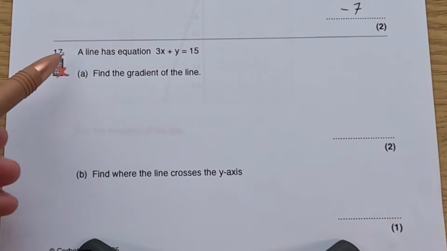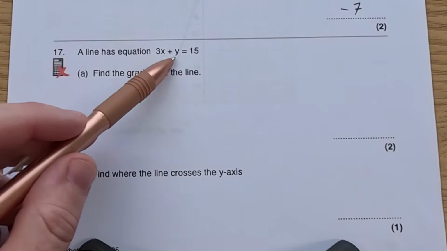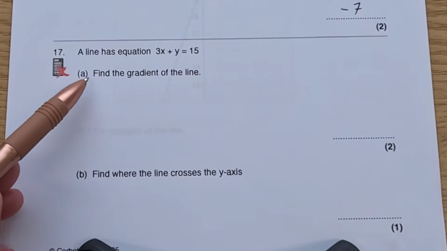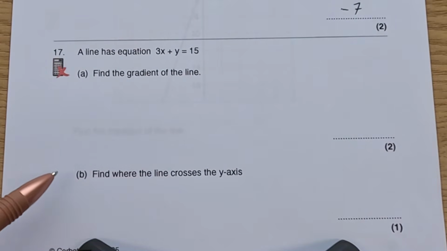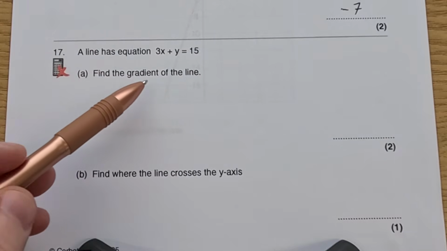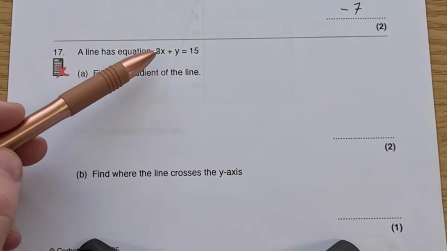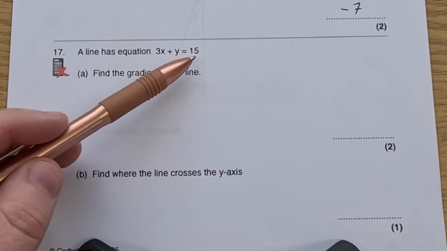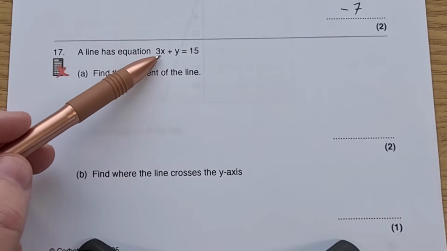Okay, so question number 17 says a line has got the equation 3x plus y equals 15. Part A says find the gradient of the line, and part B says find where the line crosses the y-axis. So for part A, if we have a look at this equation, 3x plus y equals 15, y is not the subject. We've got this 3x here as well.